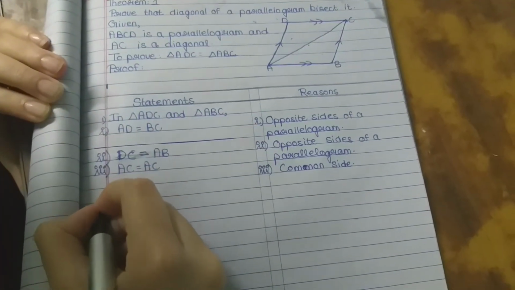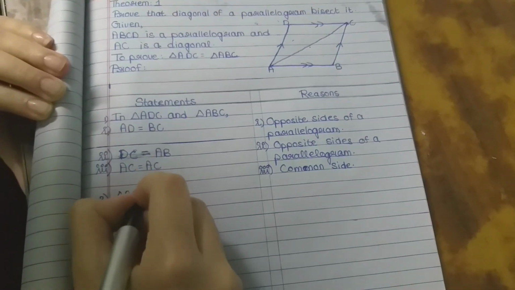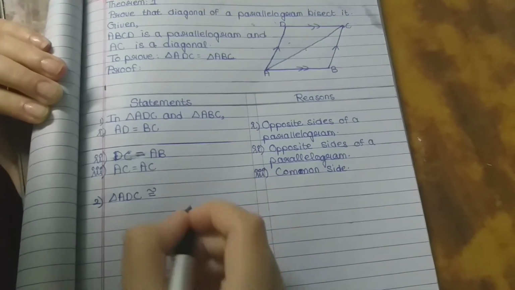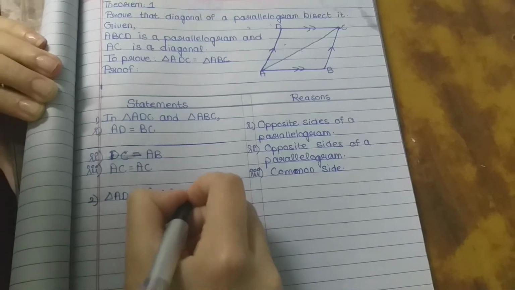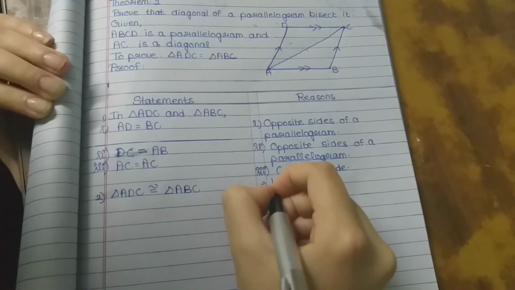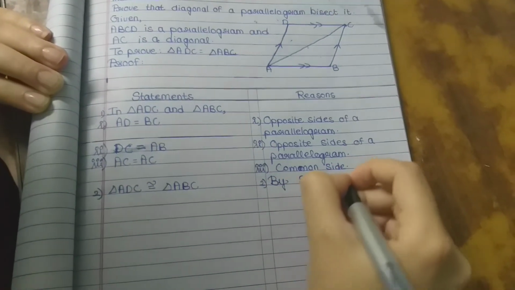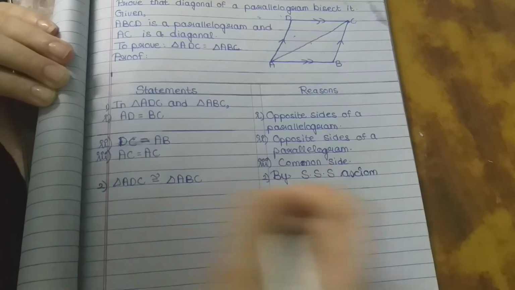So in number 2, we are going to write triangle ADC is congruent to triangle ABC by side axiom.